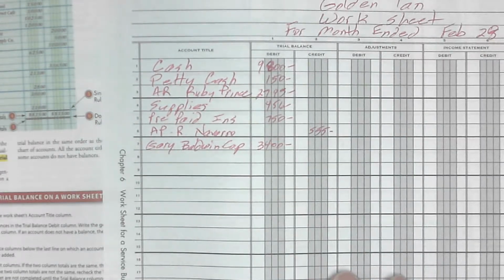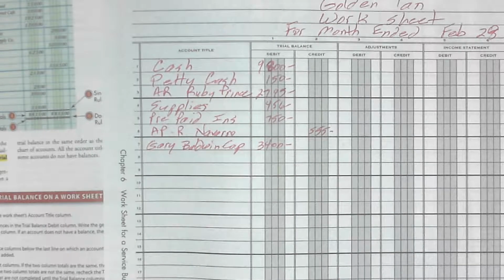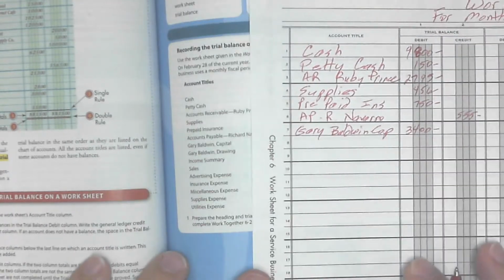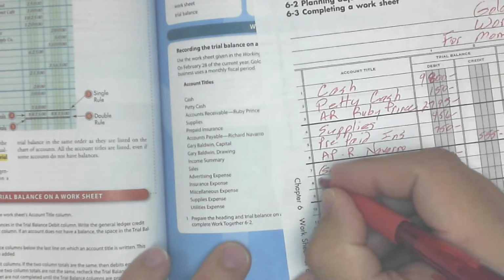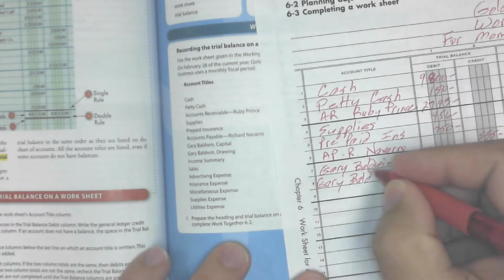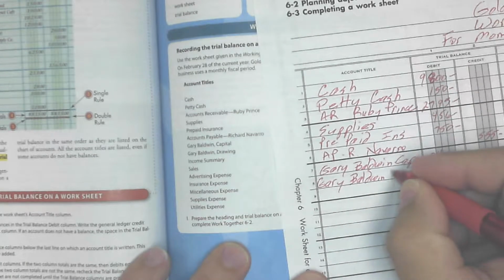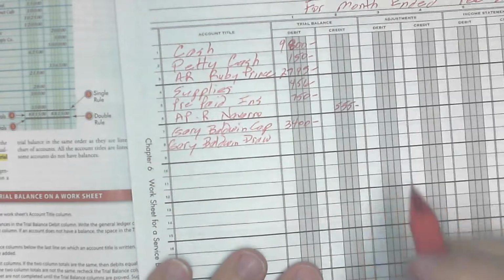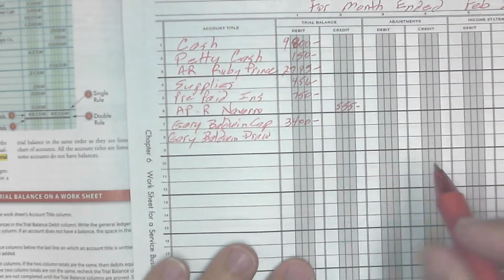So I'll stop for a second in case anybody needs to check to see if you're on the right path there. Start here with the drawing for Gary. That one that's in credit, is that for 555? Yeah, that's 555.